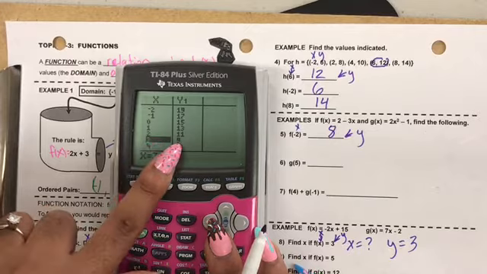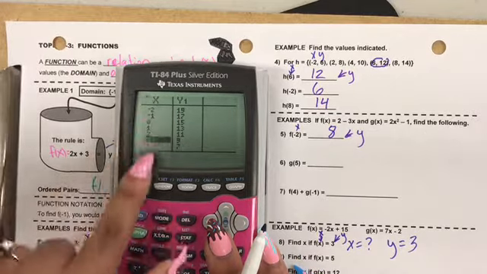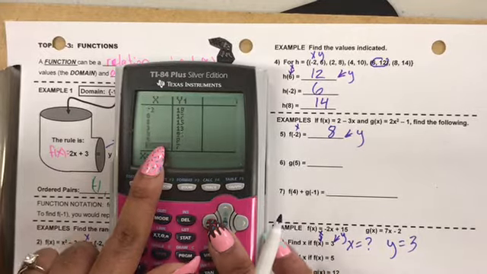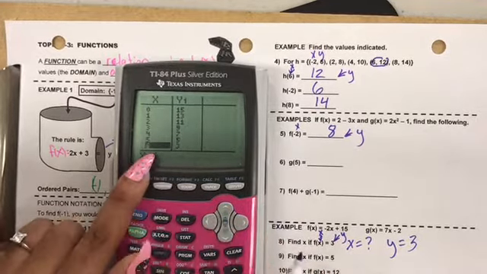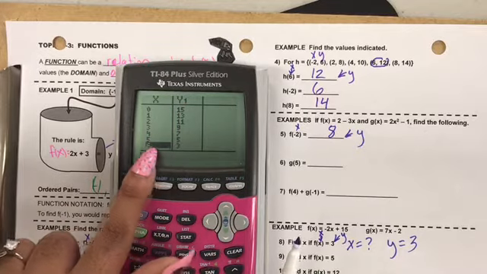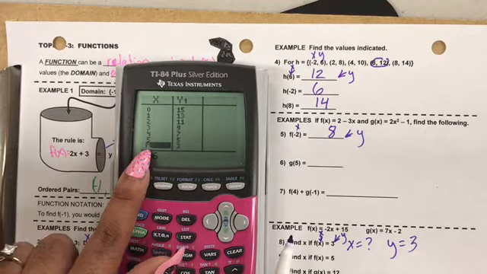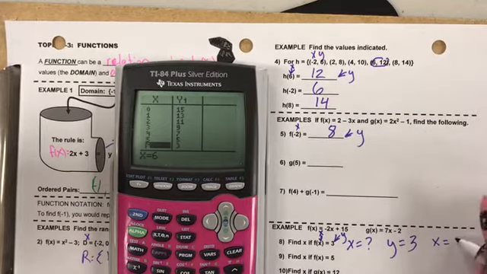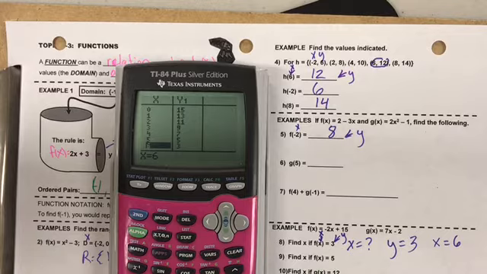So if you would put 9, that's incorrect, because I don't want to know when x is 3. I want to know when y is 3, what is the x value. So here's when y is 3. My x value is 6. So for number 8, x will equal 6. I'm going to leave 9 and 10 for you to do in class tomorrow.